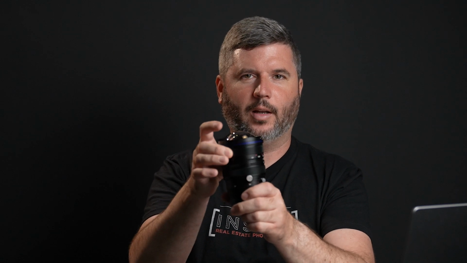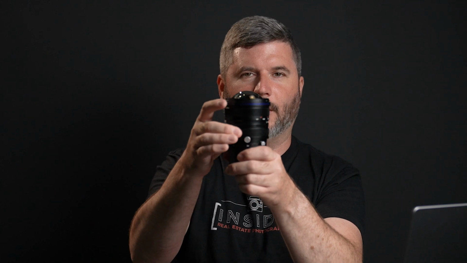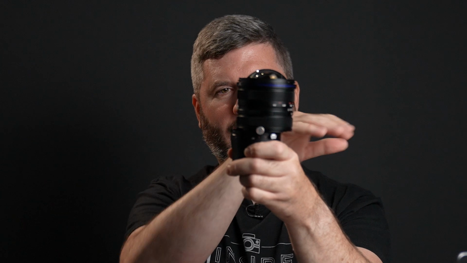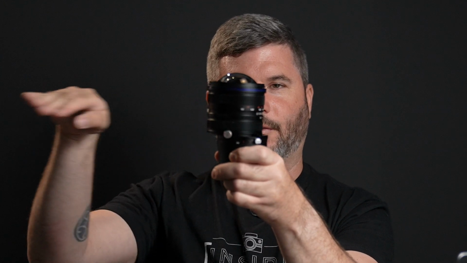So functionality wise, you first have your manual focus ring furthest out, then your aperture ring, then the shift ring, which controls the amount of shift. As you can see, I turned it and now the lens is shifted over this way. If I turn it the other direction, it will shift this way.